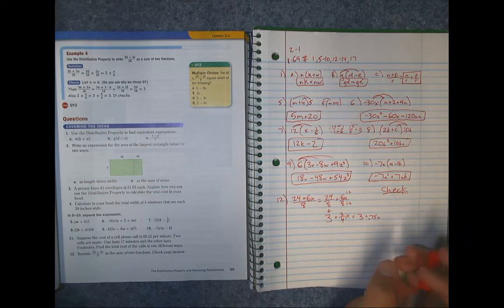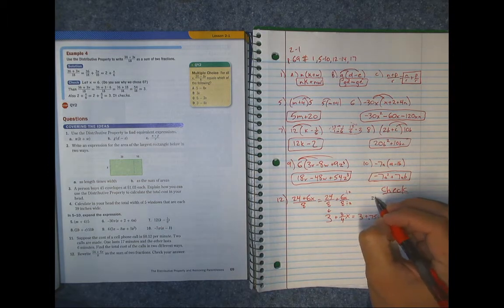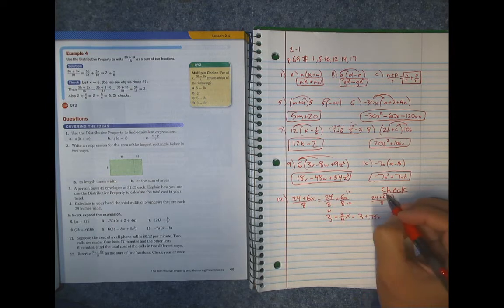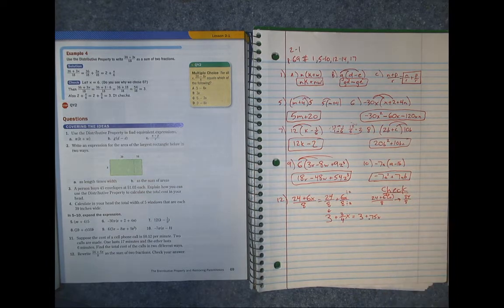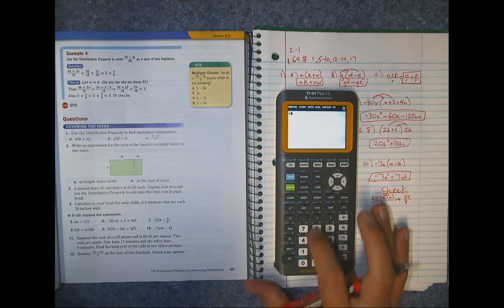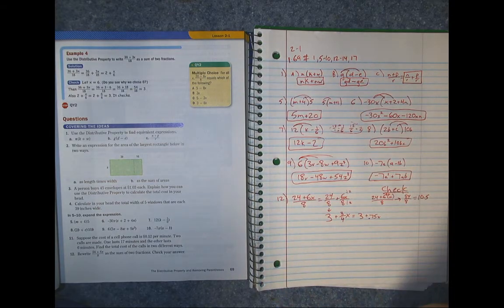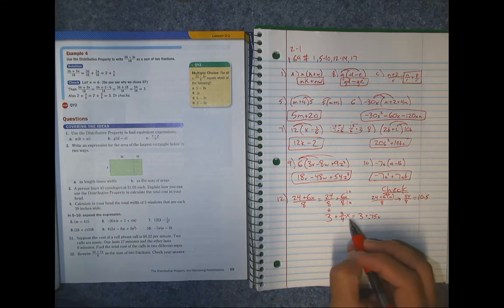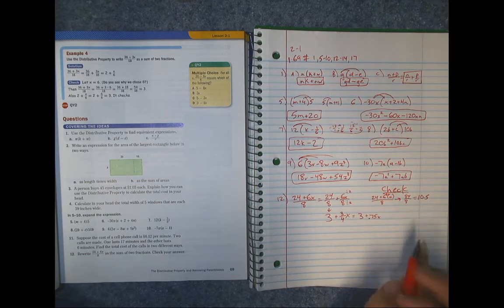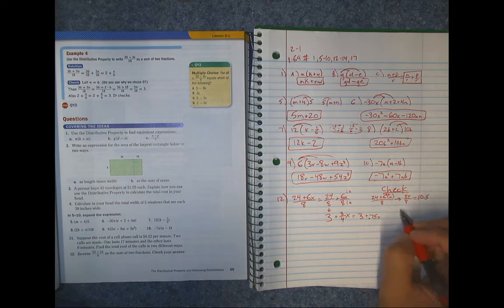I'll go ahead and use 10 just because it's easy. So I'm going to plug in 10 here: 24 plus 6 times 10 over 8. That's 60. So 60 plus 24 is 84 divided by 8. It's not going to give me a perfect decimal, but that's okay. 10.5. So if I plug 10 into either one of these, I have to get 10.5. If I don't, then I did something wrong. These have to give me the same answer. So I'll go ahead and use the decimal one.